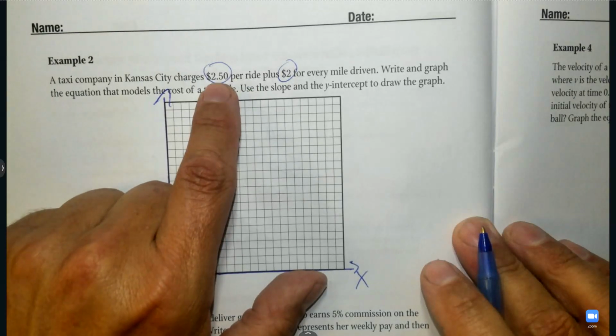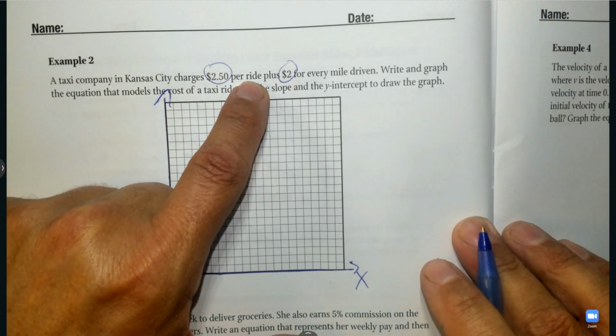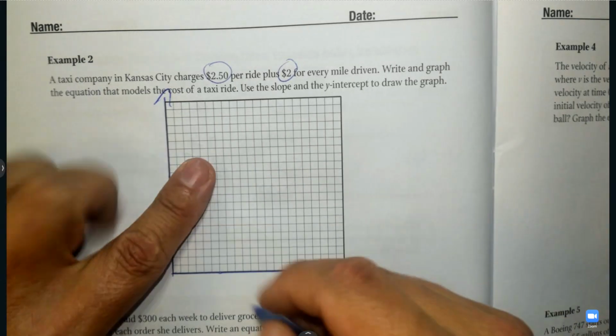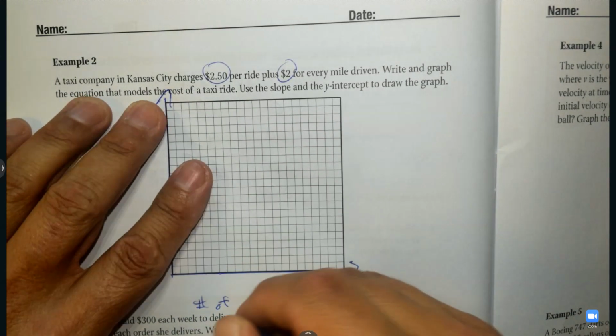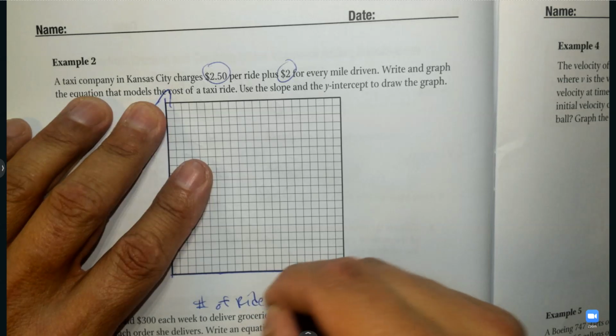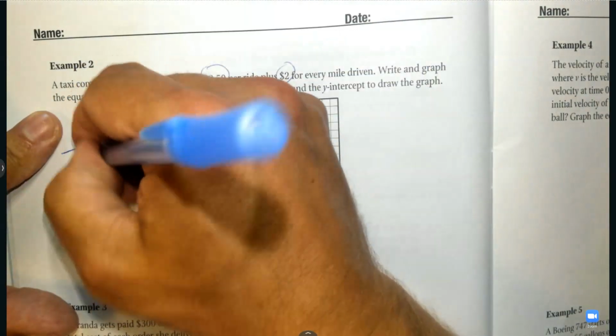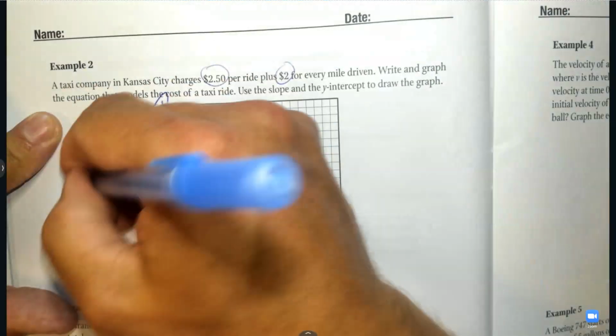So the x-axis is how many rides, right? So this is going to be the number of rides. And then the y-axis is going to be the total cost for the taxi ride in dollars.